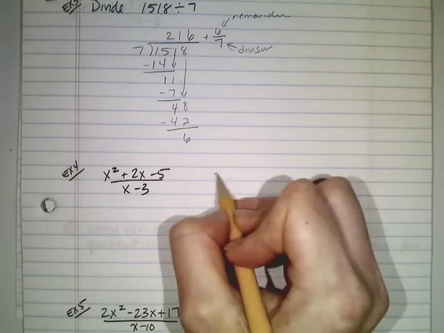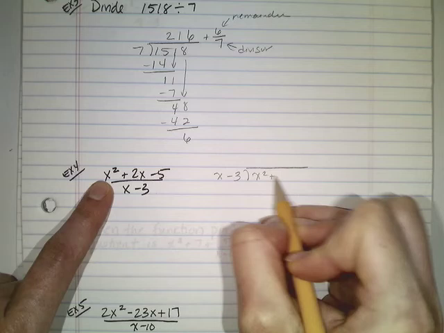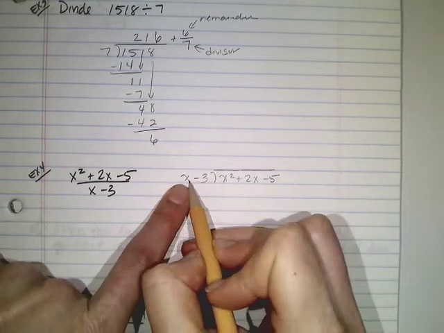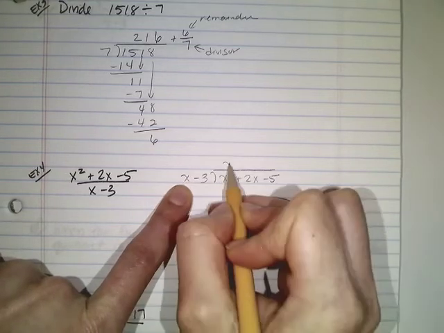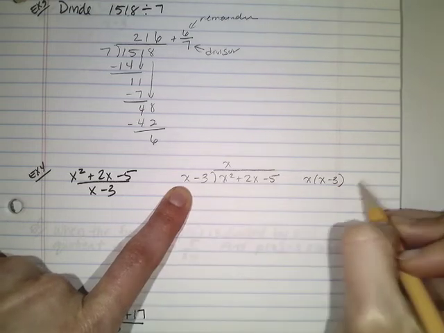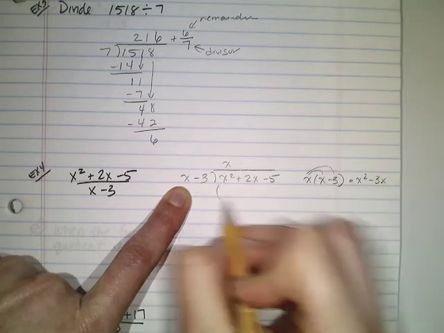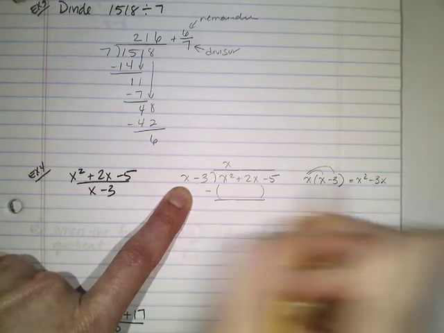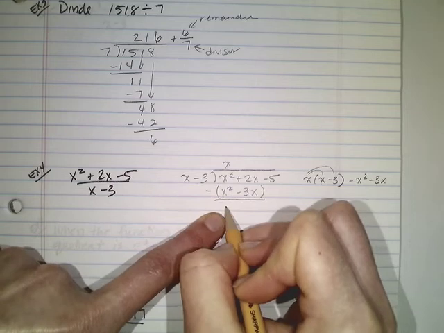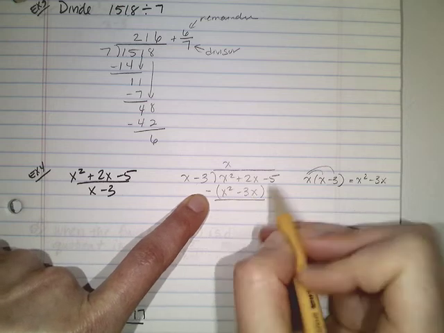So here, x minus 3, how many times does it go into x squared plus 2x minus 5? Well, the process is the same. x times what gives me x squared? x. So x times x minus 3, right? The negative 3 is just along for the ride. And that's x squared minus 3x. Now watch your signs, okay? So we have x squared minus 3x. x squared minus x squared is no more x squareds. But here we have 2x minus negative 3x, which is 5x.